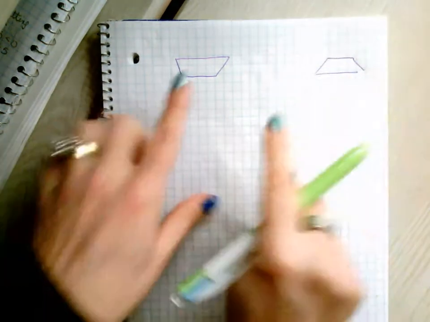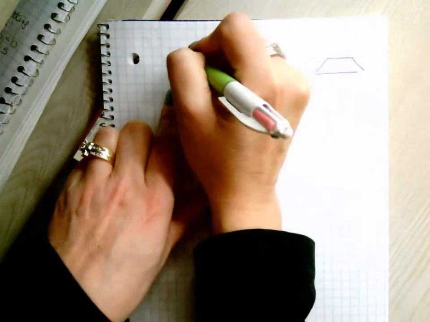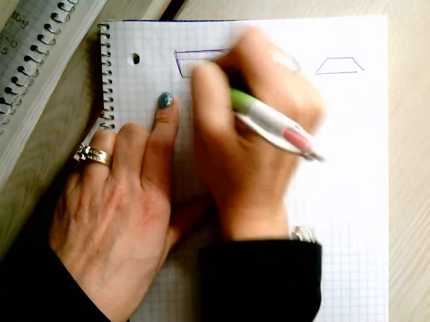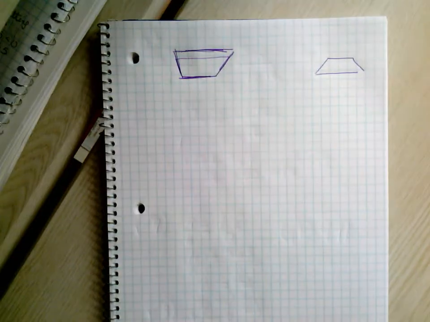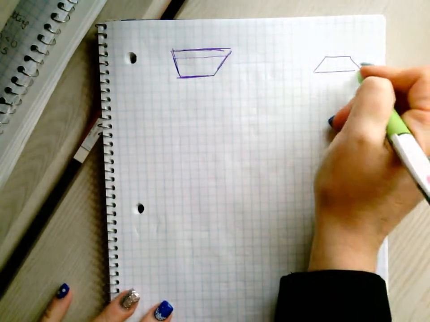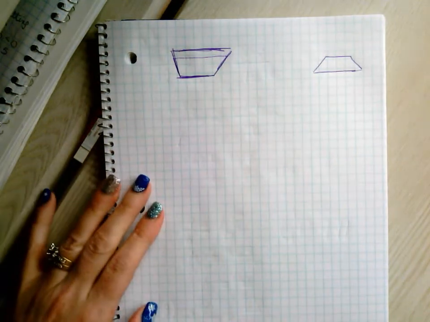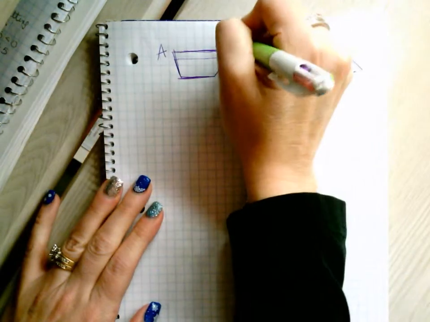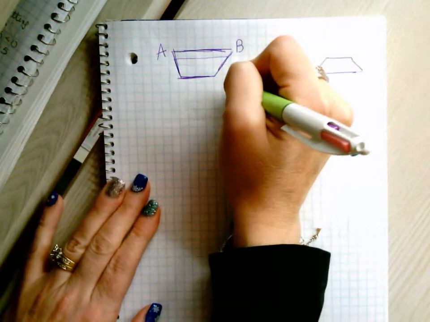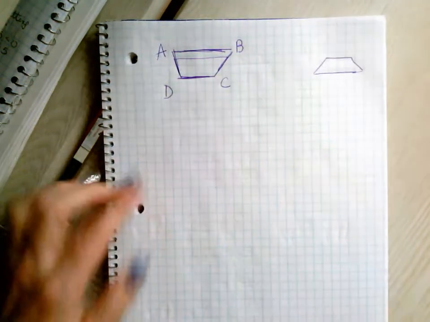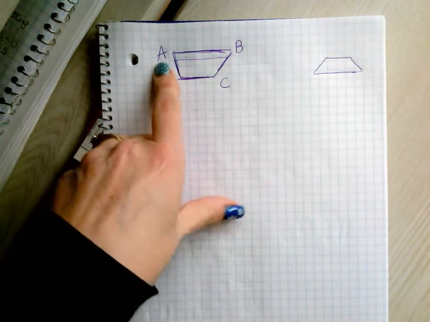Sorry. This one is a little bit bigger. Blown up version of this one, okay? And they are labeled A, B, C, D. Now, A corresponds to W.